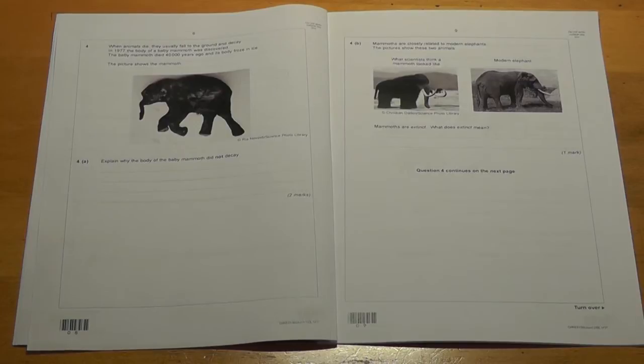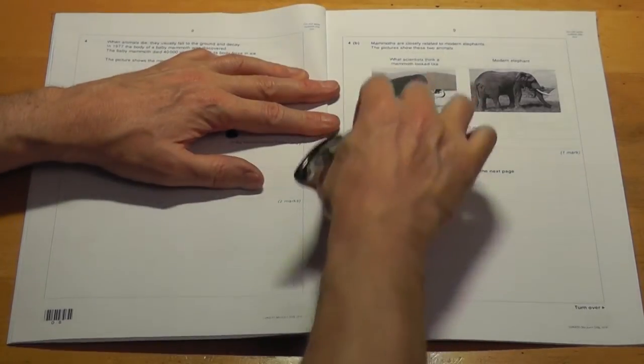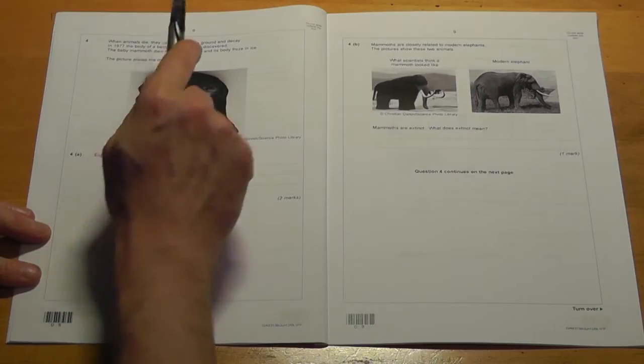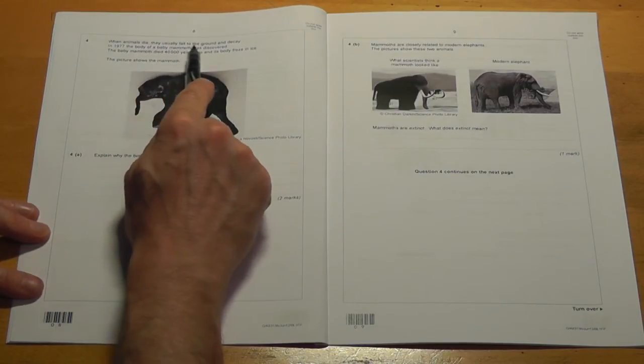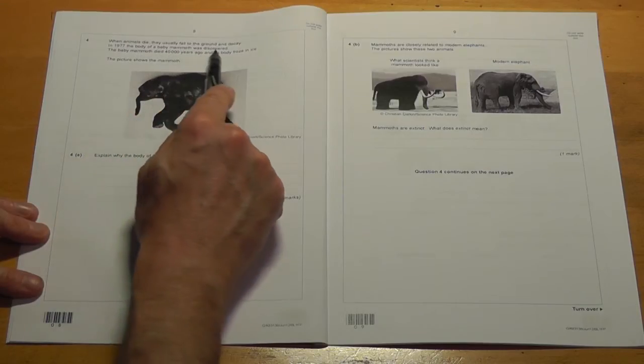Okay, this is the Biology 2012 B1 exam foundation paper. This is question 4. We've got questions about mammoths. When animals die, they usually fall to the ground and decay. In 1977, the body of a baby mammoth was discovered.